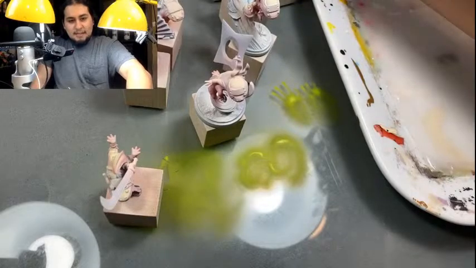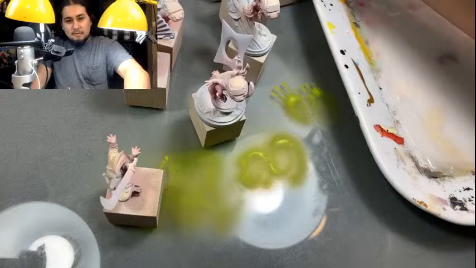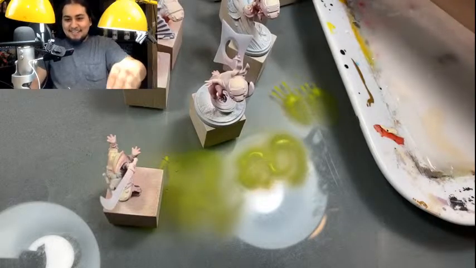Teal, would that be too candy? A green blue. Green would be nice. I don't get to paint a lot with green. Seafoam.